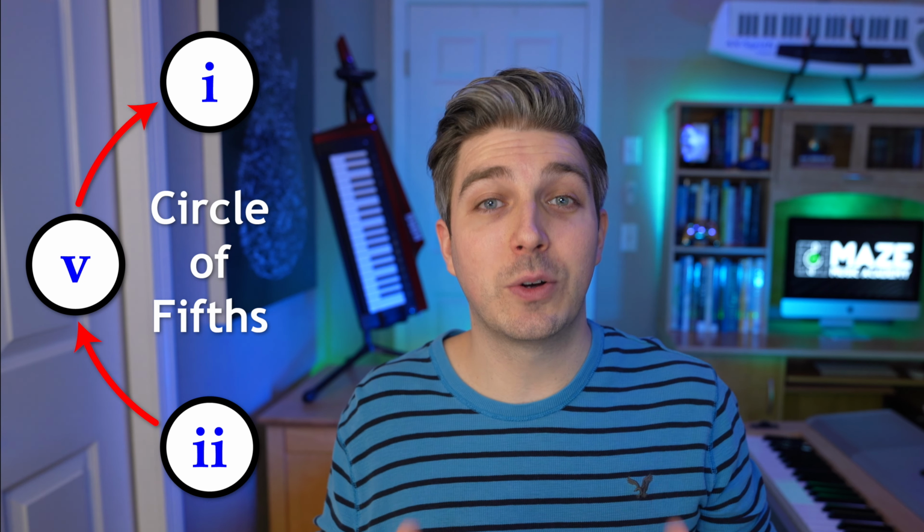So another cool thing about that minor 2 chord in Dorian is that it allows the composer to use that strong circle of fifths chord progression from 2 to 5 to 1 while maintaining an exclusively minor chord quality.